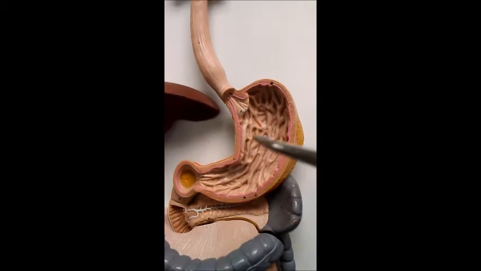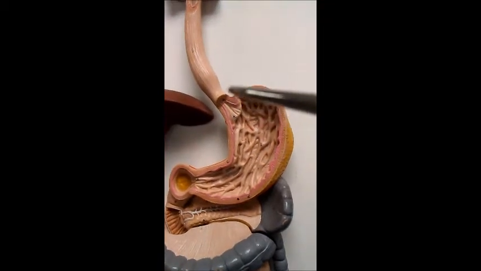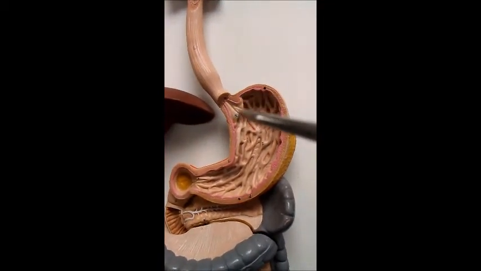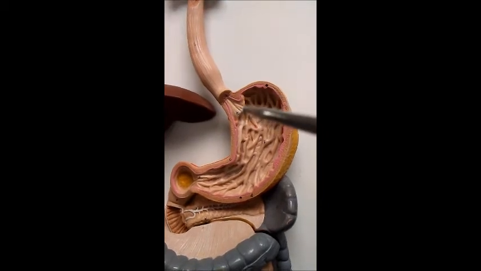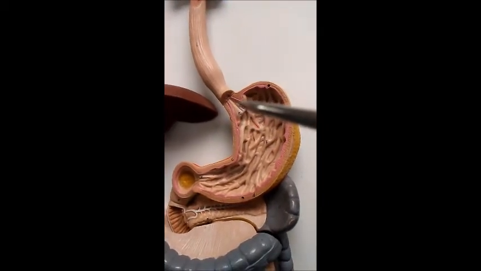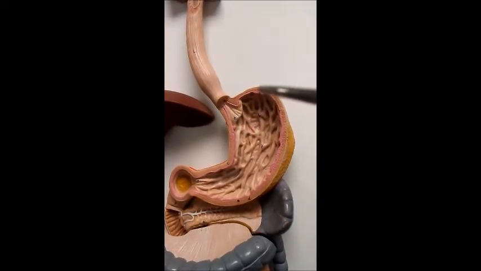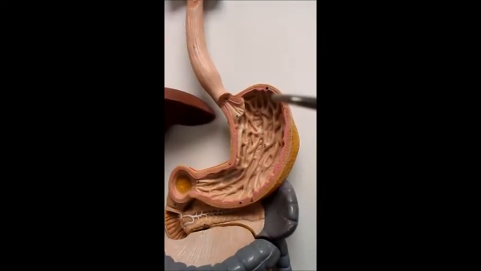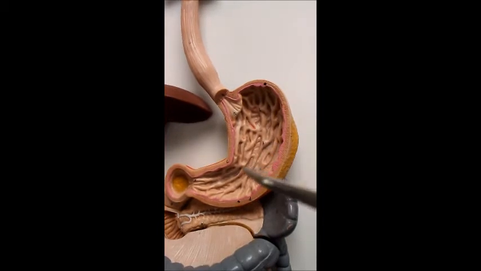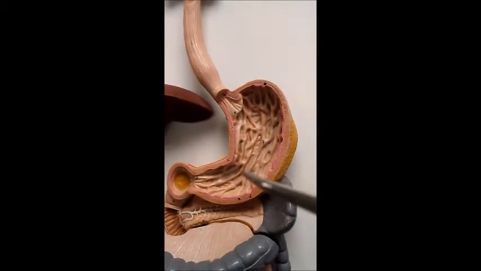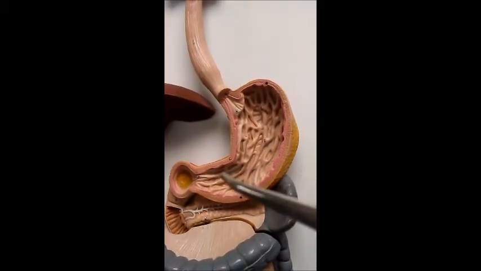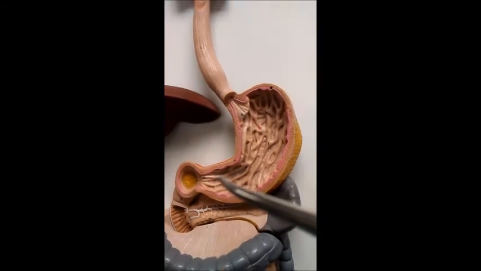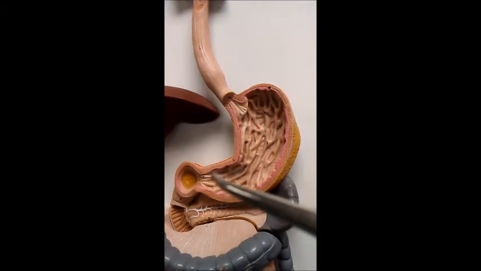The stomach is divided into four regions. The area near the esophagus, or the connection with the esophagus, is known as the cardiac region. Then the elevated portion here, which looks like a dome, is known as the fundus. And then the majority of the stomach is known as the body of the stomach. And then the terminal end of the stomach is known as the pylorus.